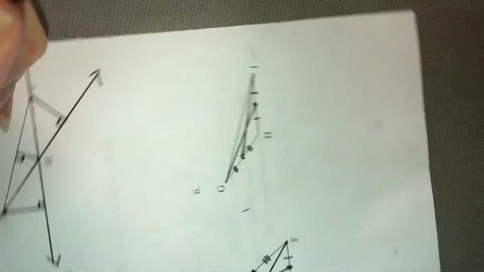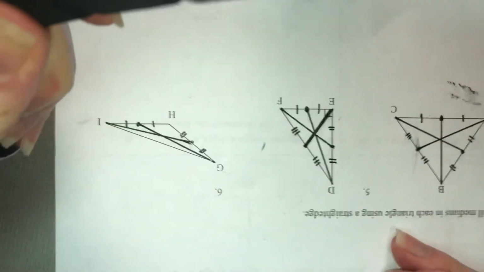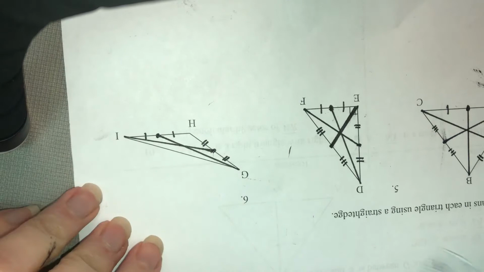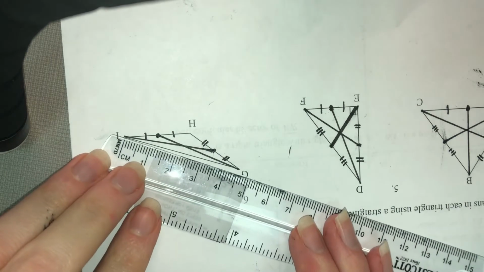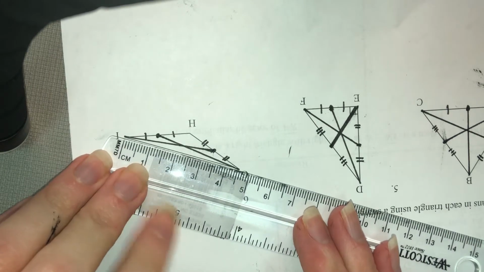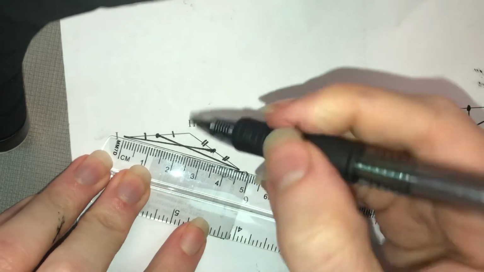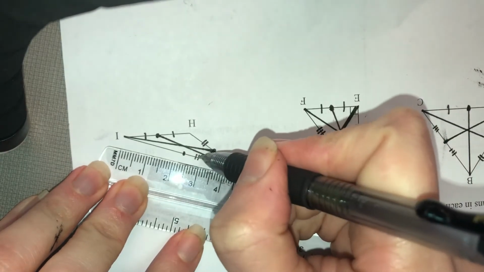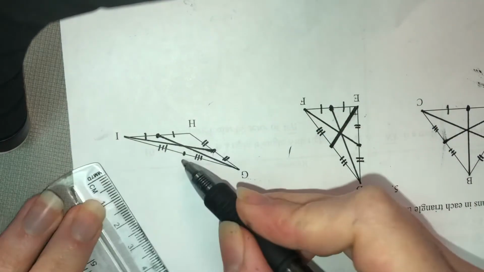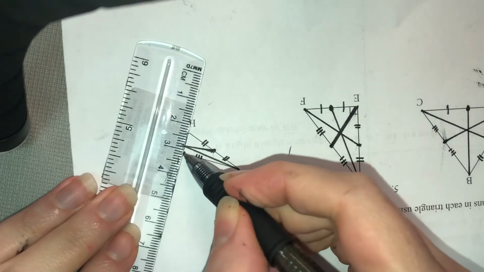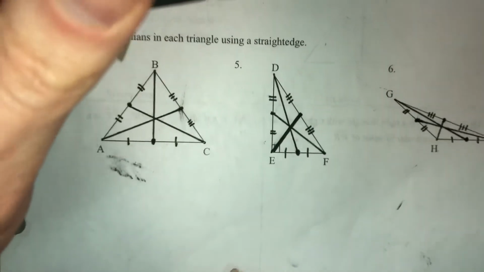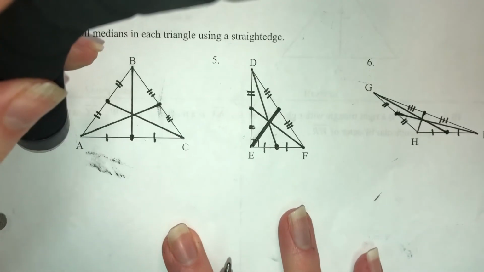And finally, if we could make it any more crowded in this triangle, I'm going to find the midpoint of side GI, 4.6. Put triple ticks on each side. There's my midpoint. Connect that midpoint to the opposite vertex. There's my last median. And they all meet at a common point. So those are the three medians for each of our triangles.